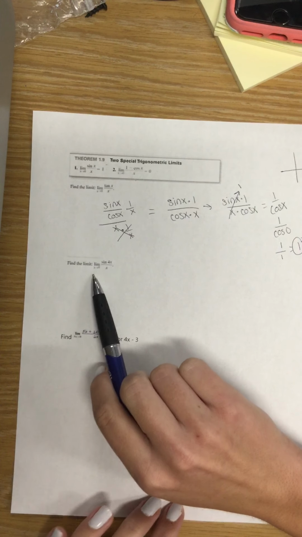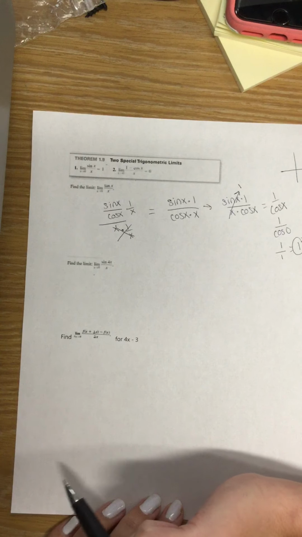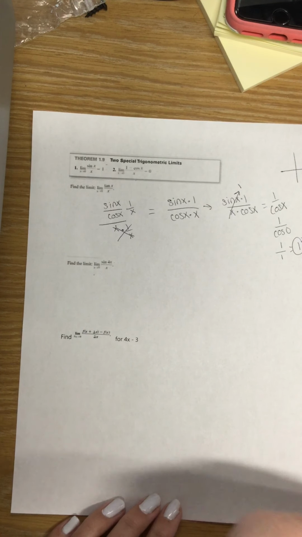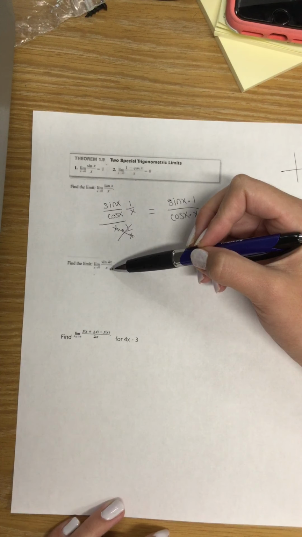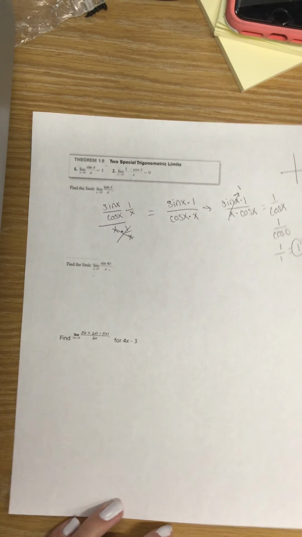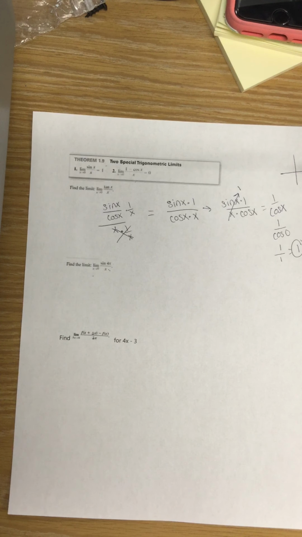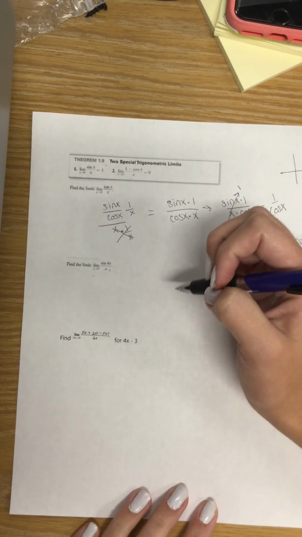Next one. The limit as x goes to 0 of sine of 4x over x. If we plugged in 0, we would get our indeterminate form of 0 over 0 because the denominator is 0 there. And so we kind of need to just look at this one and see what we could do to simplify this. One thing that we can do is to go ahead and just multiply and divide by 4. So we're multiplying by 4 over 4.